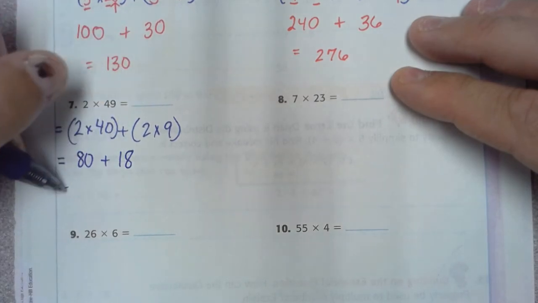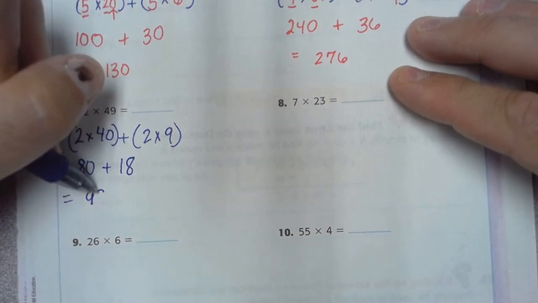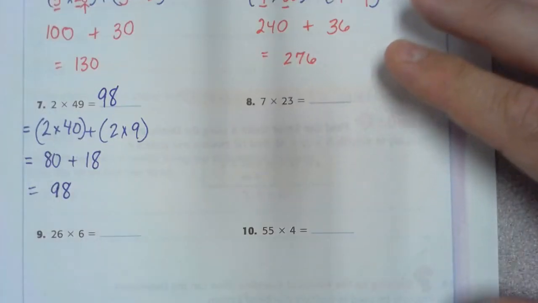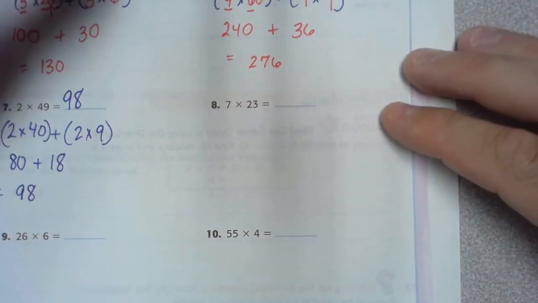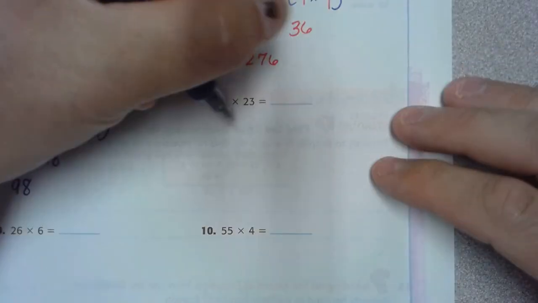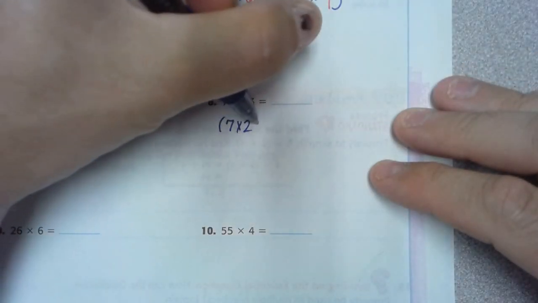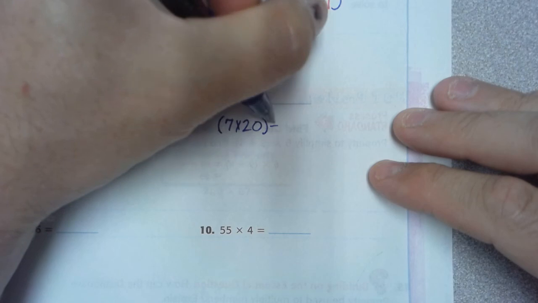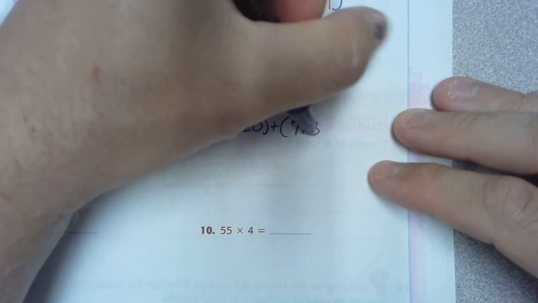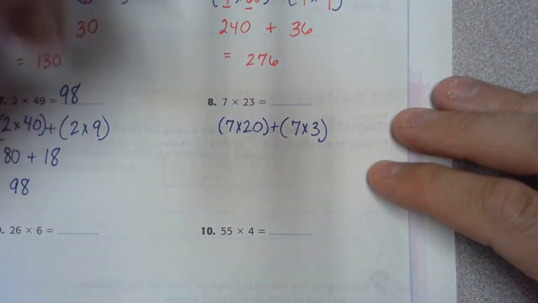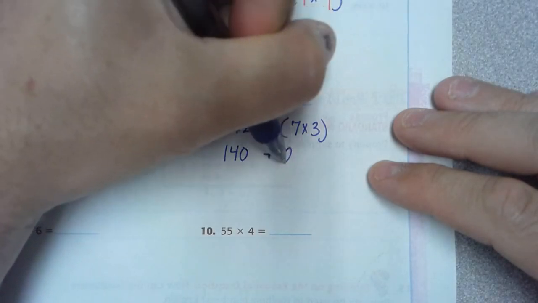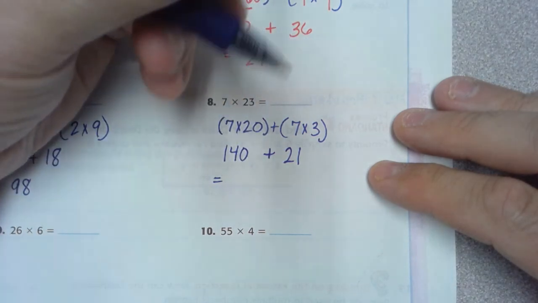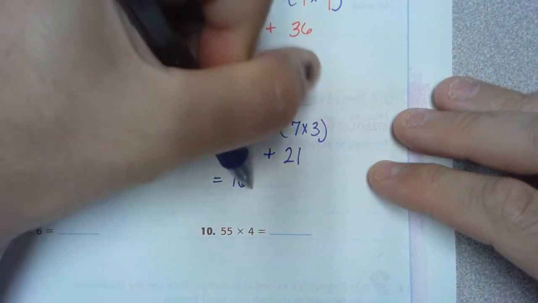All right. Good job. 98 is your answer. Who wants to walk us through number 8? Brighton. Okay. Yep, 161. Good job.